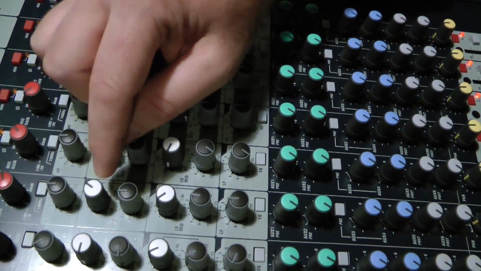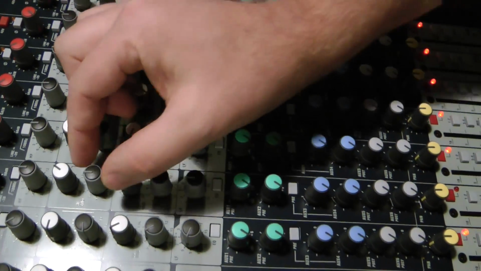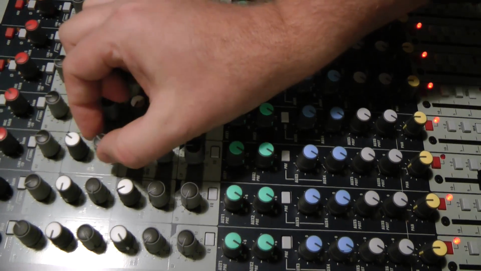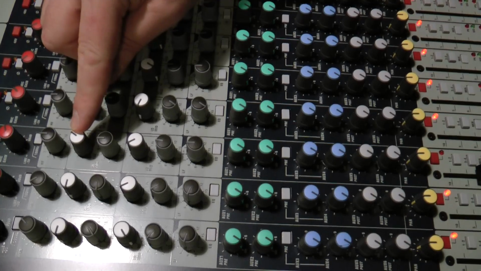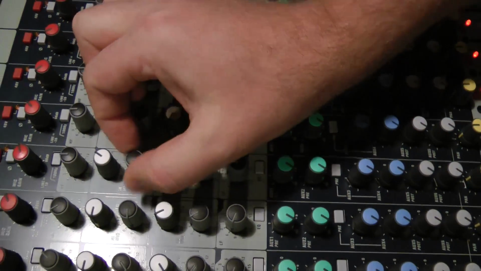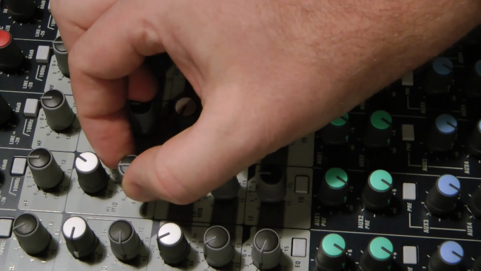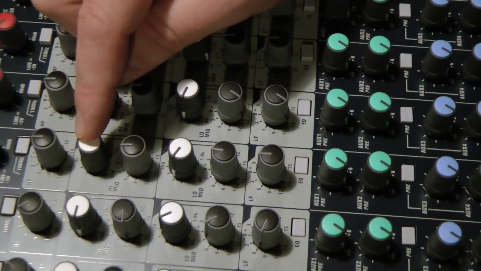Here we get a little bit more control. If you boost here using the black knob in this band, it's going to increase whatever frequency this secondary knob is set at, or will decrease whatever frequency range this knob is set at. The cool thing here is that this secondary knob gives you a lot more control.